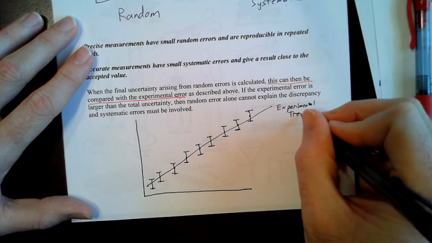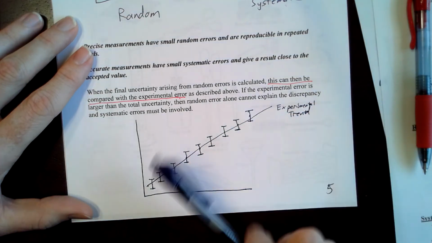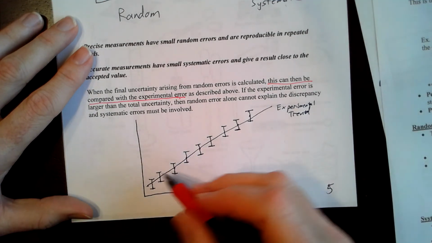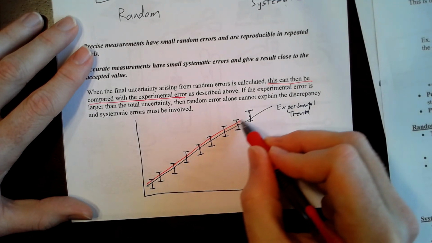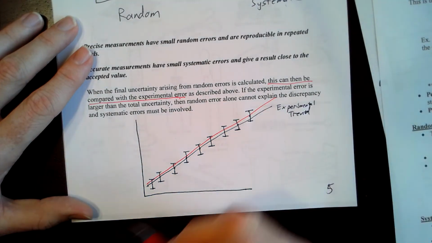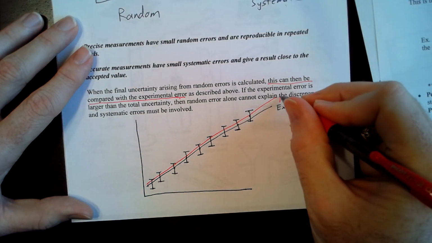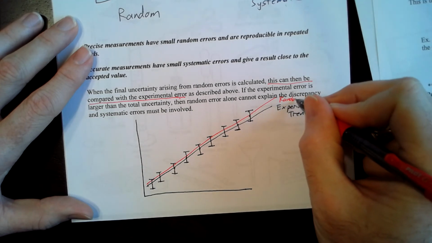Now, that's the experimental trend. Then, let's say you insert the true value right here, and the true value falls within your uncertainty, then random error is your main source of error.